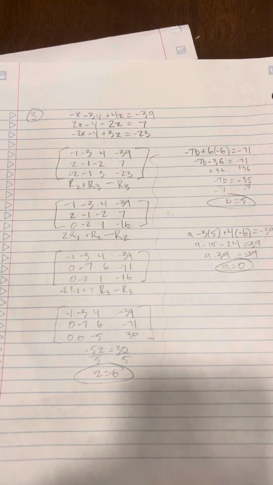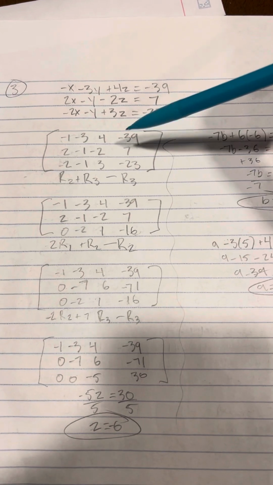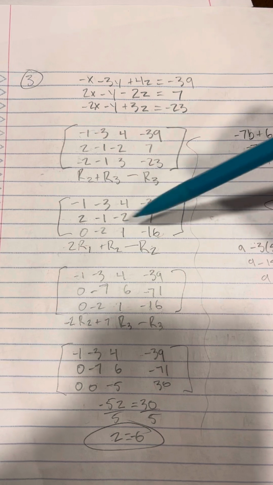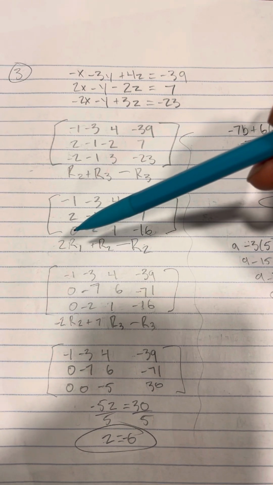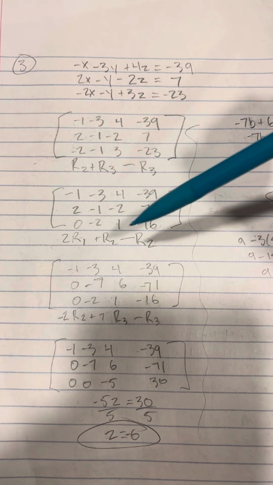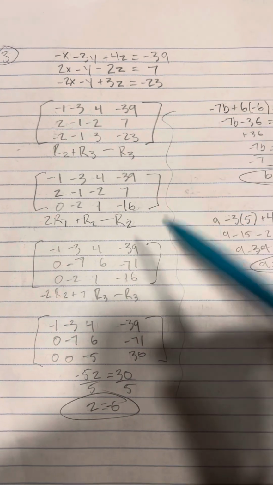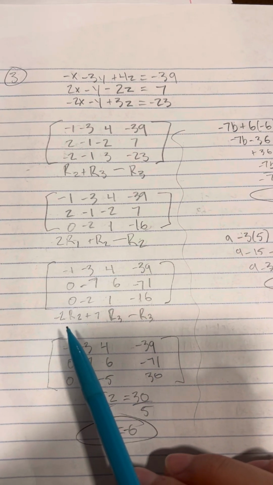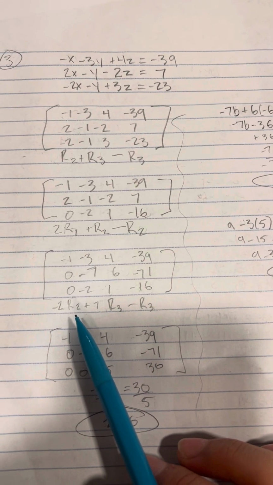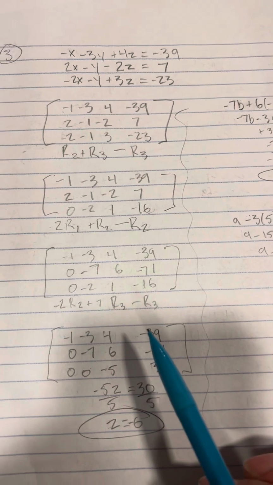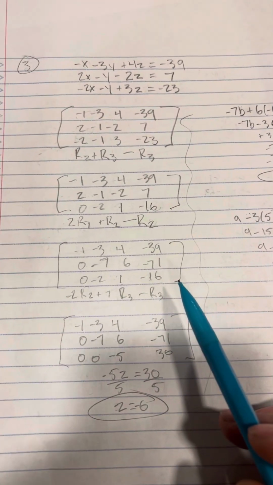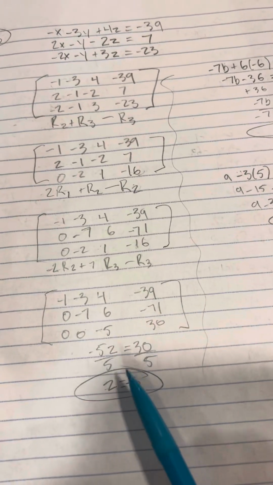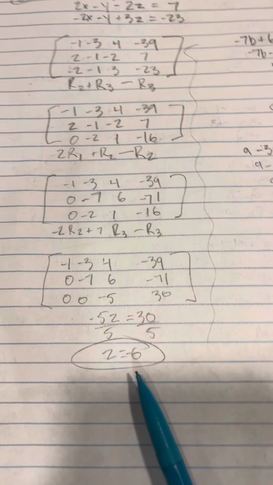And then for number 3, I did row 2 plus row 3 into row 3, and that gave me my first 0. And then I did 2 times row 1 plus row 2 into row 2, and that gave me my second 0. And then I did negative 2 times row 2 plus 2 times row 3 into row 3, and I got my third 0. And then using that, I was able to find z, which is negative 6.